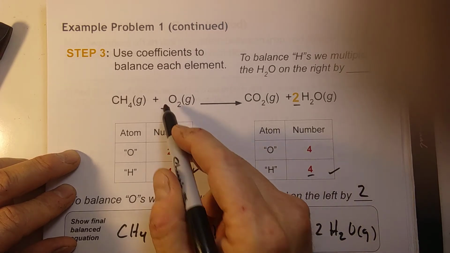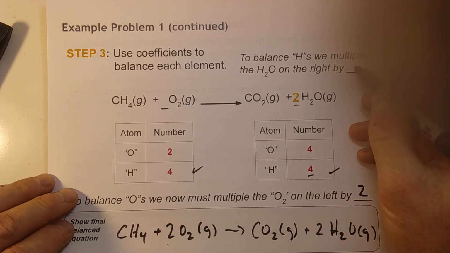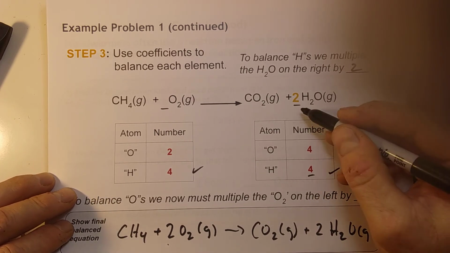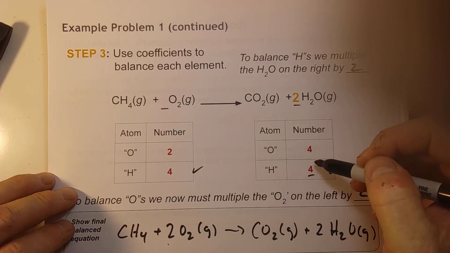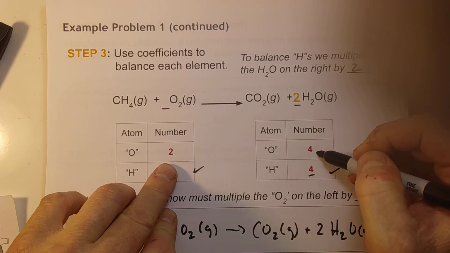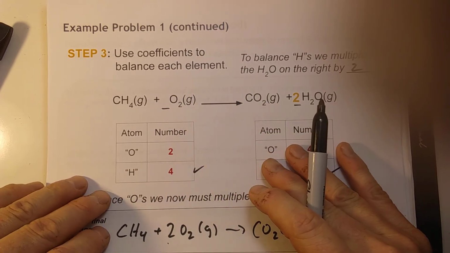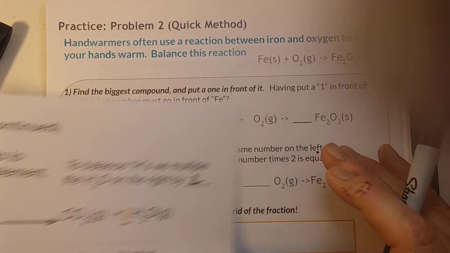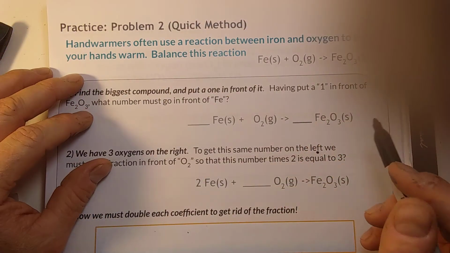So we multiply that on the left by 2. That's what we used. And we did the initial work on the hydrogen. We put a 2 out in front of the H2O to get the H's correct. That caused a difference here, but we balanced that difference from 4 to 2 by putting a 2 in front there. This is the slow method. I want to just talk a bit about the fast method, and we will be done.